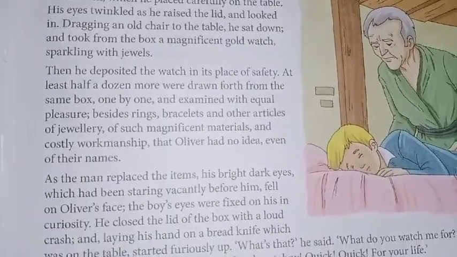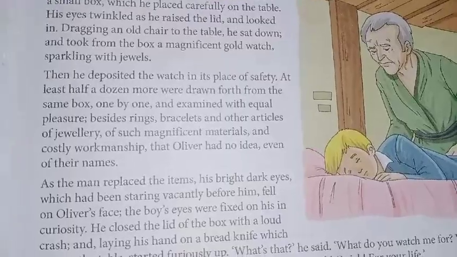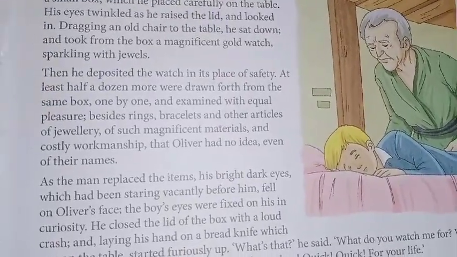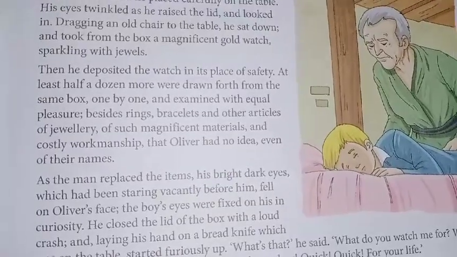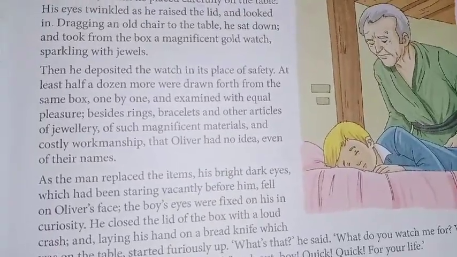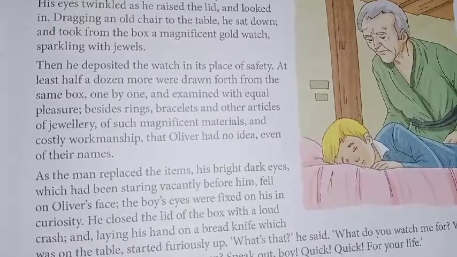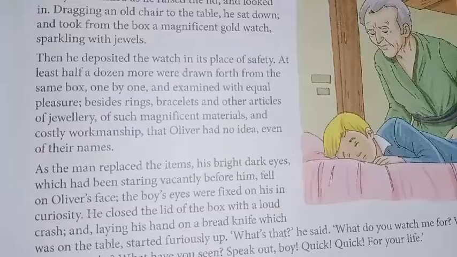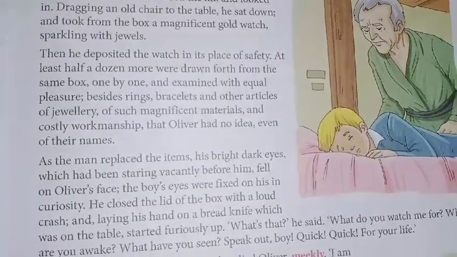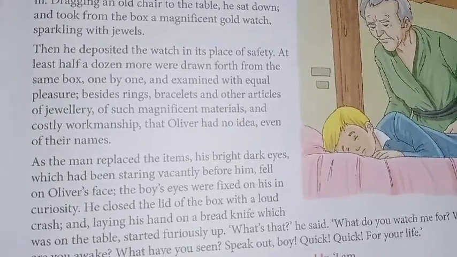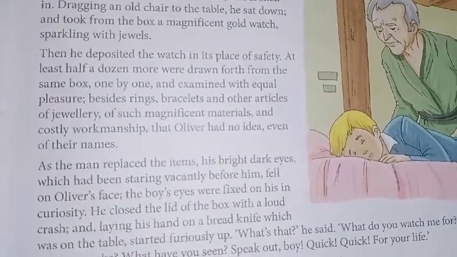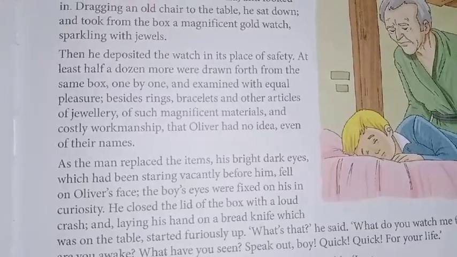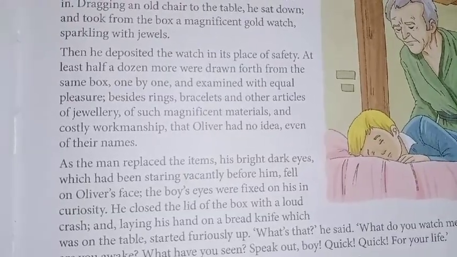Next, then he deposited the watch in its place of safety. At least half a dozen more were drawn forth from the same box, one by one, and examined with equal pleasure, besides rings, bracelets, and other articles of jewelry of such magnificent materials and costly workmanship that Oliver had no idea even of their names.